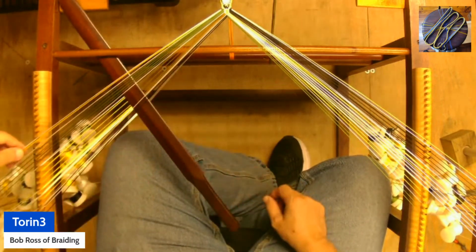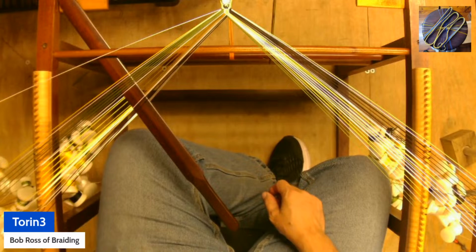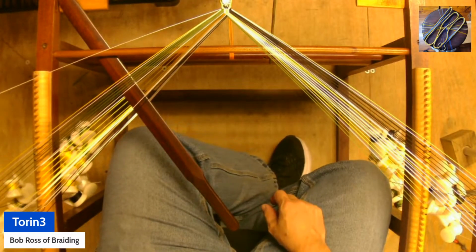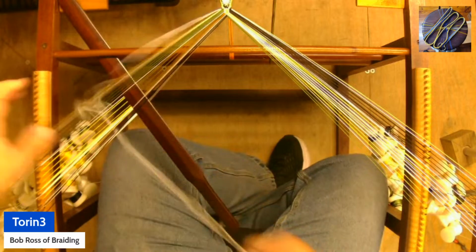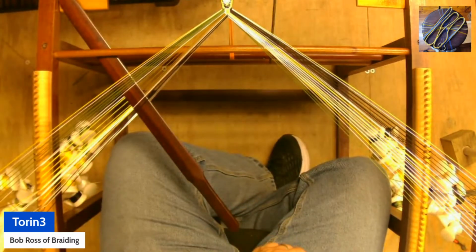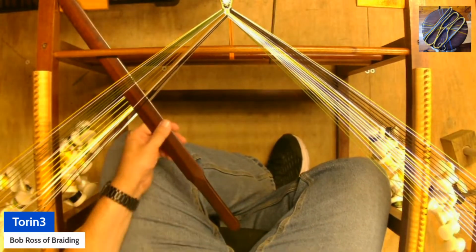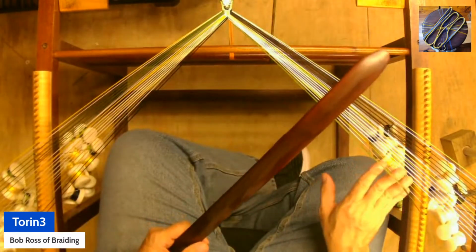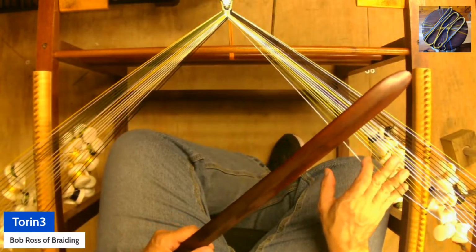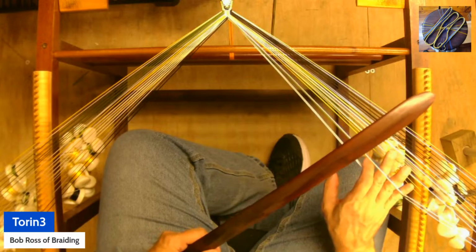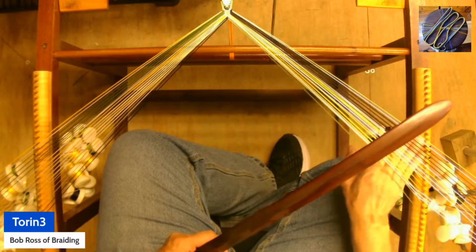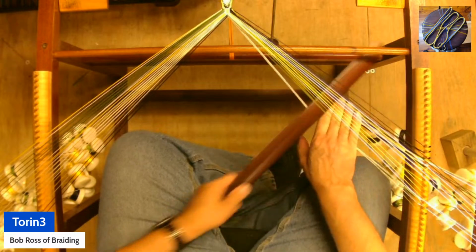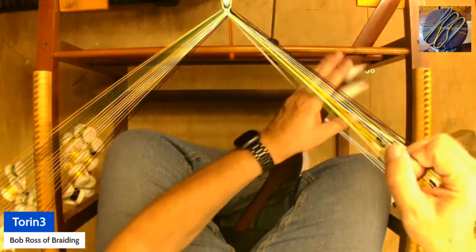We've already got about 1/3 of an inch done, which is pretty good for 17 minutes. I should definitely be speeding up as we go along. I've had a few slowdowns here. And yeah, I've been relearning the mnemonics that we do the braid.